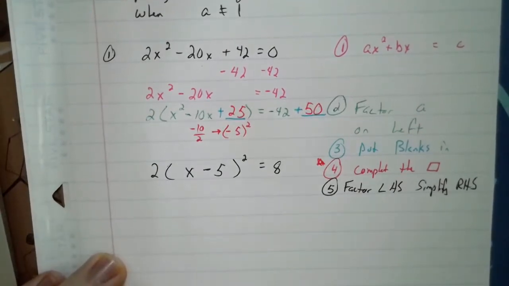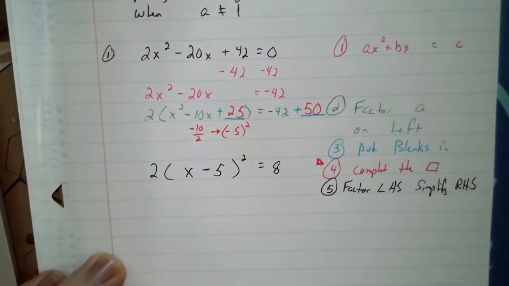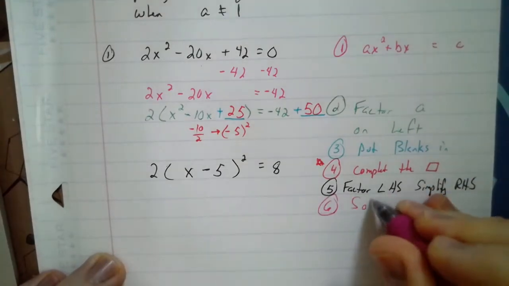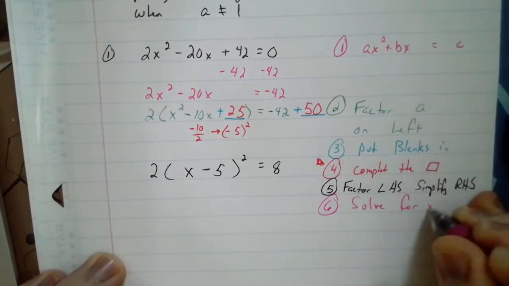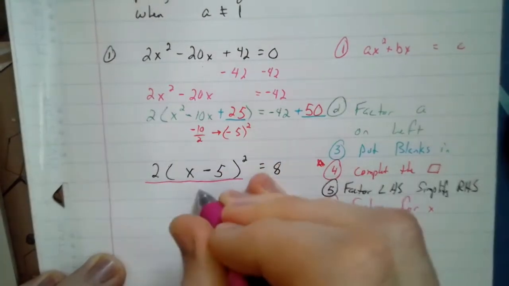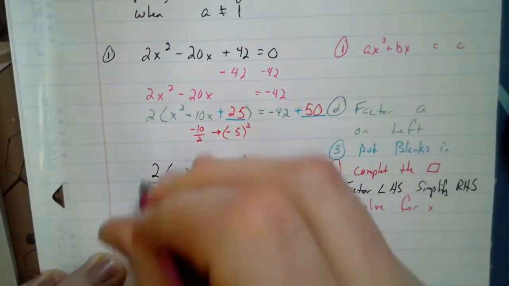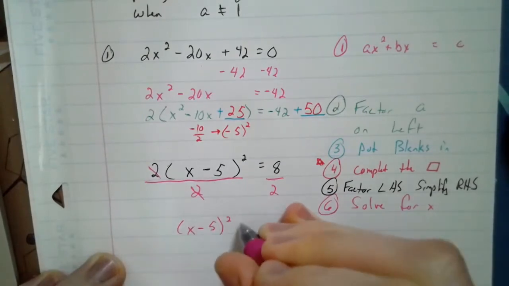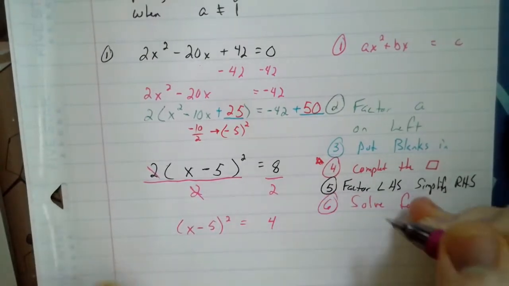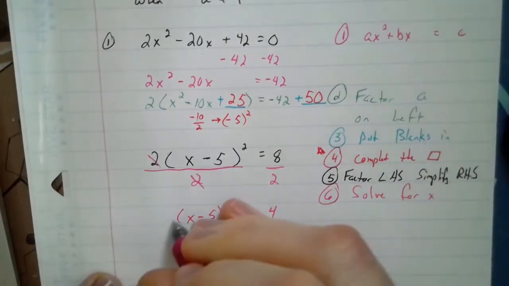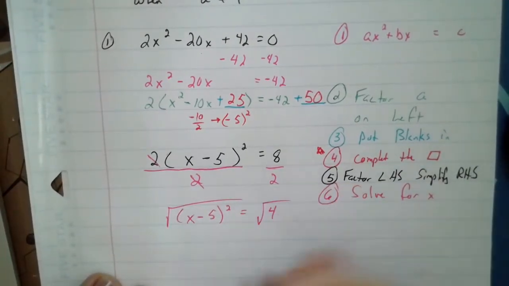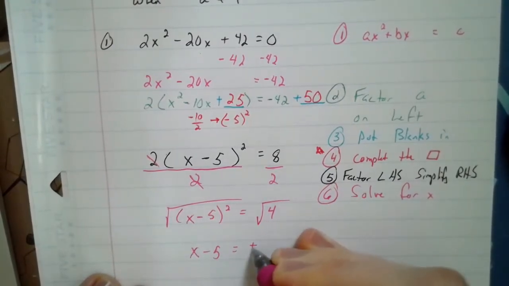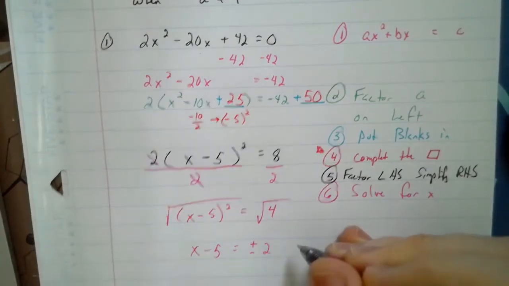Now it's going to be straightforward, just solving, right? So step 6, I'm just going to go ahead and solve. So go back to pink since we cycled through all our colors. So we're going to solve for x. So here I'm going to divide each side by 2. All right, these cancel. I'm left with x minus 5 squared equals 4. All right. Now here, I take the square root of each side. I end up with x minus 5 equals plus or minus 2. Make sure you're not missing the plus or minus 2.